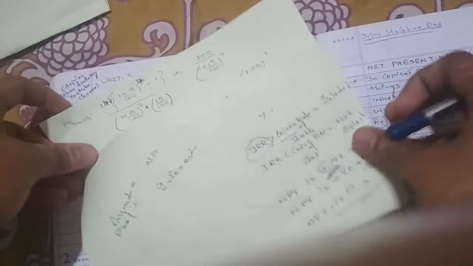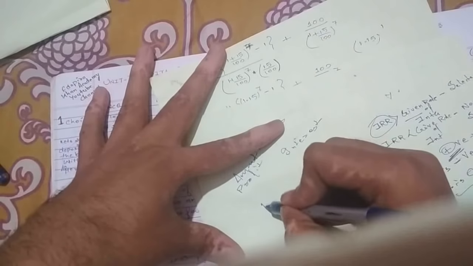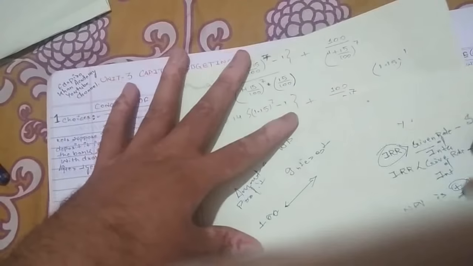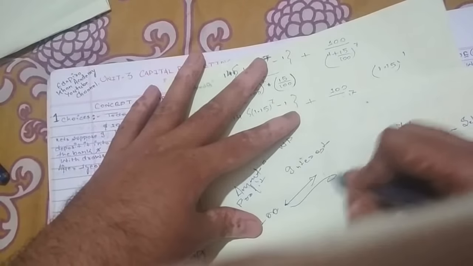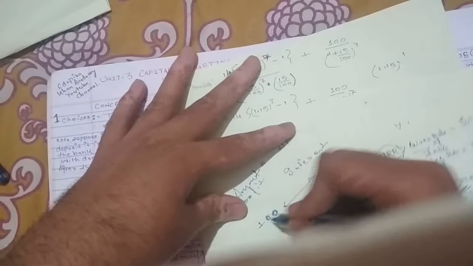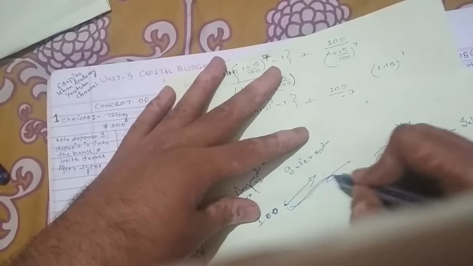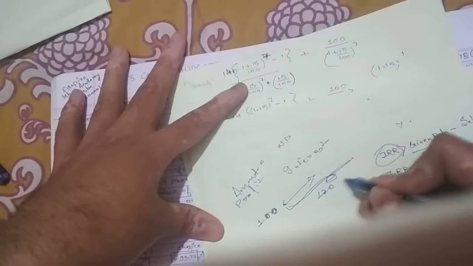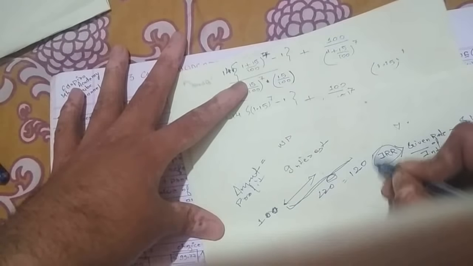So let's say a project is 100 rupees, and the net present value of all the years' investment amount is 100 rupees, and over all the years they are getting 220 rupees. So what is the total interest they are getting?